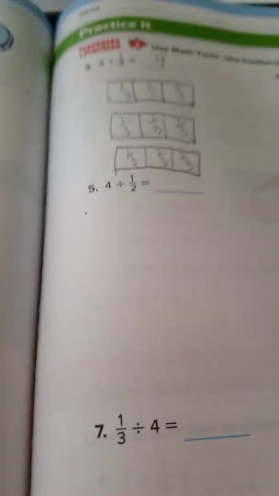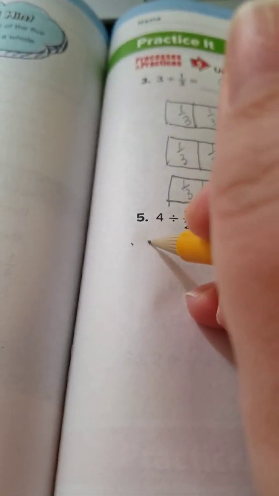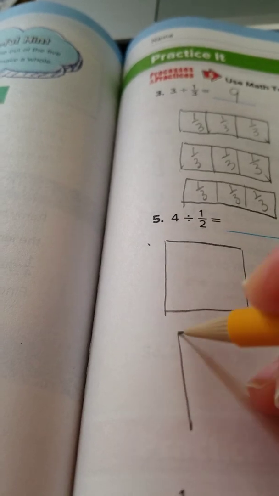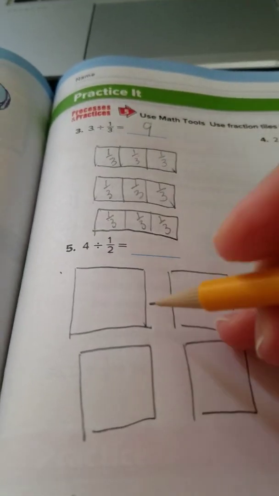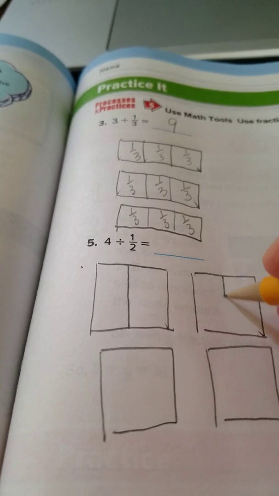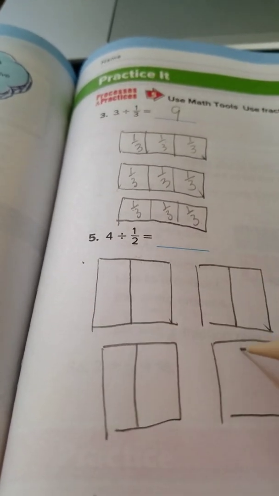Okay. Let's do another one. Let's do this one. Let's say Mrs. Steve makes 4 cakes. So I'm drawing my 4 cakes. I made 4 cakes and I cut them into half. So they each get cut into half.